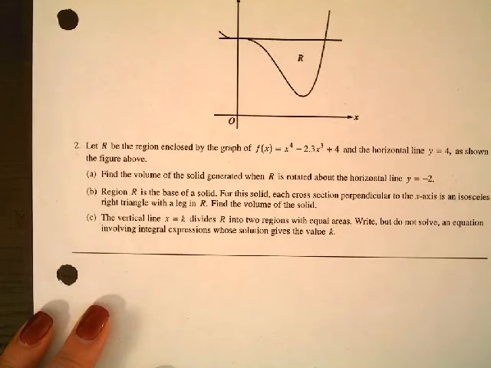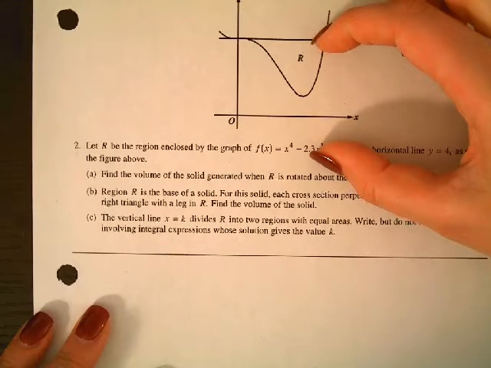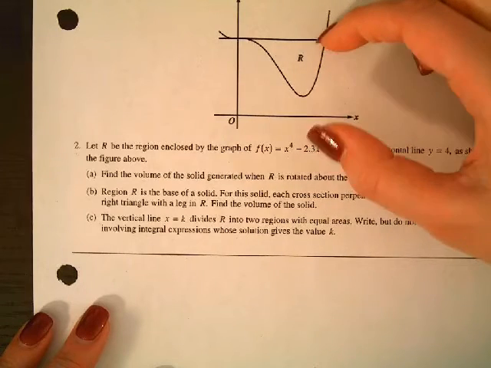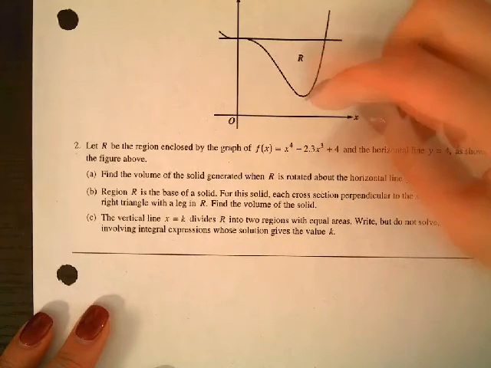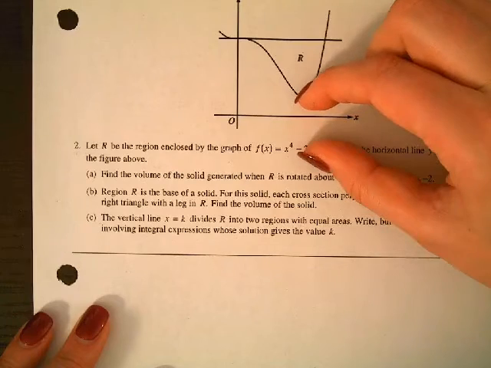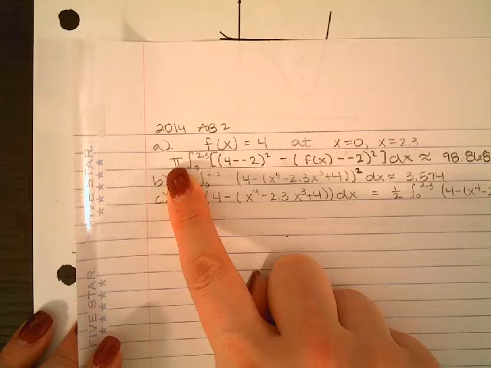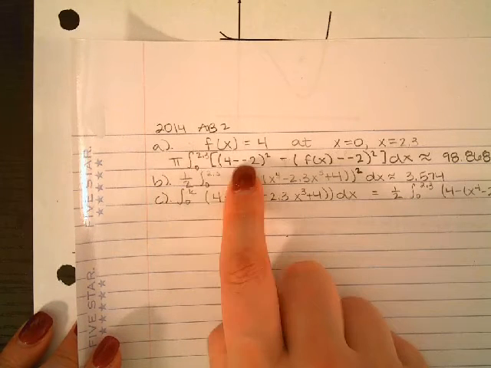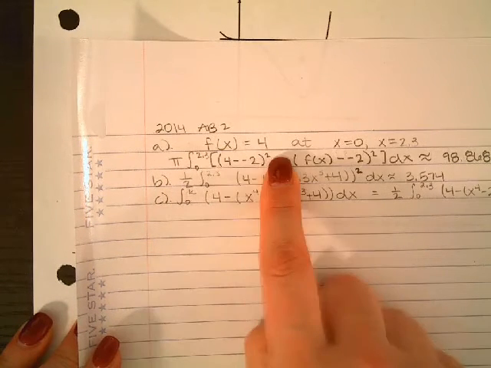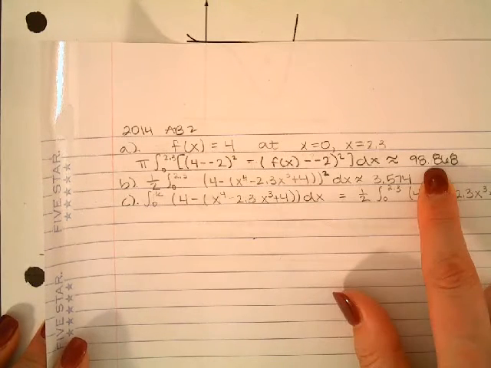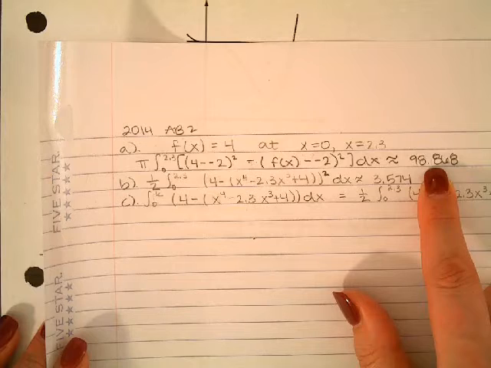Yes. Big R is the one that's furthest from the axis of rotation, and then little r is the one that's closer. So I did top minus bottom, 4 minus -2, and then I did f of x minus -2. So what I have is the pi in the front, 0 to 2.3, there's my big R squared minus my little r squared, and if you typed it with no typos, you get 98.868. Okay.